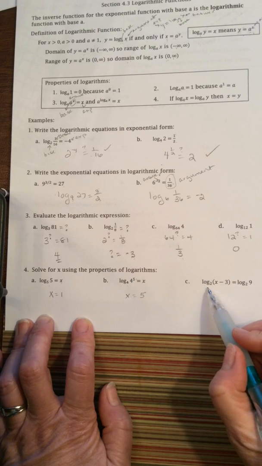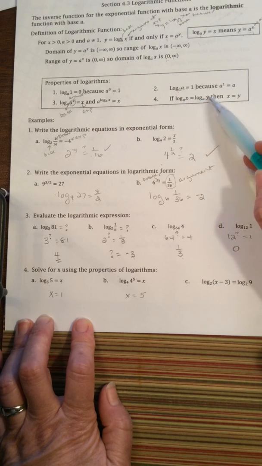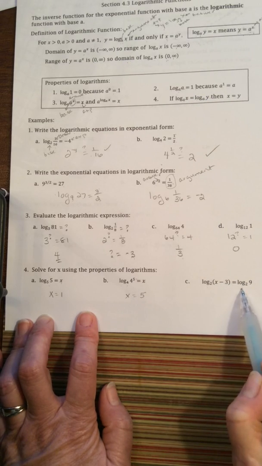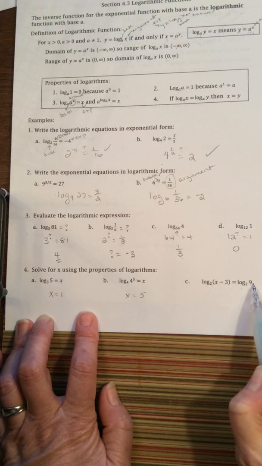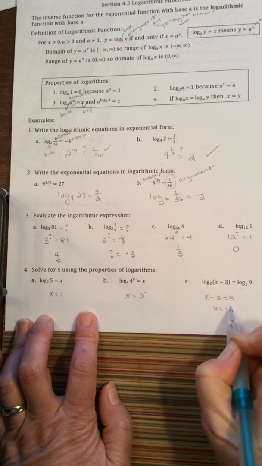And then finally, the last property, the log base a of x equals the log base a of y, means that x and y are equal. That's what this is saying. The log base 2 of this argument equals the log base 2 of this argument. You can set your arguments equal to each other and solve.